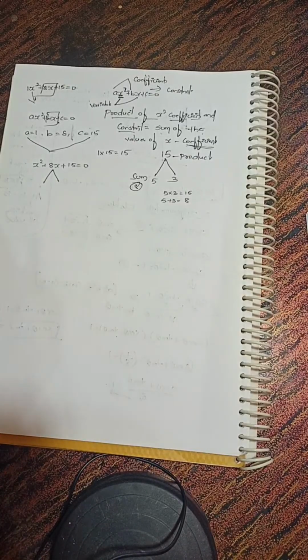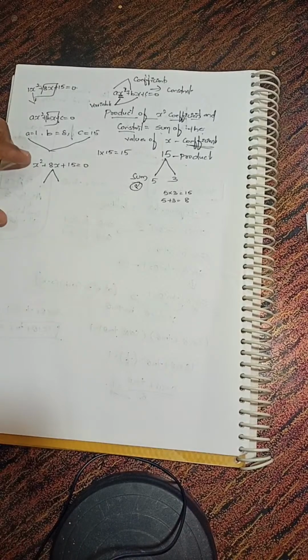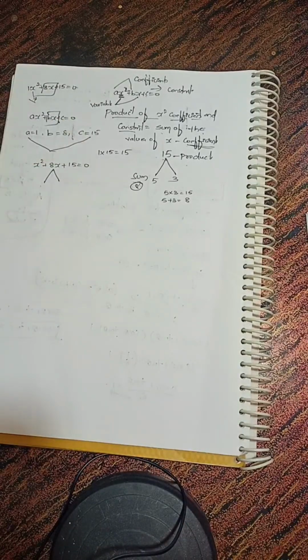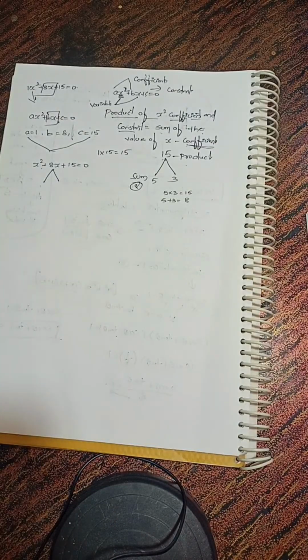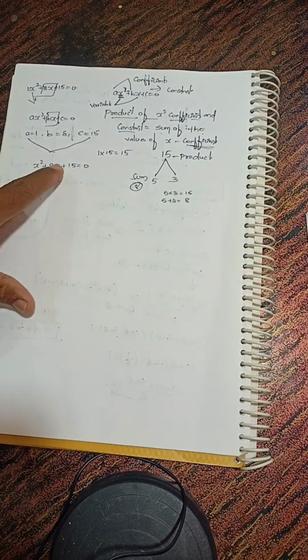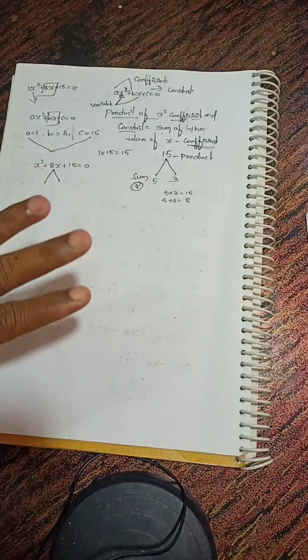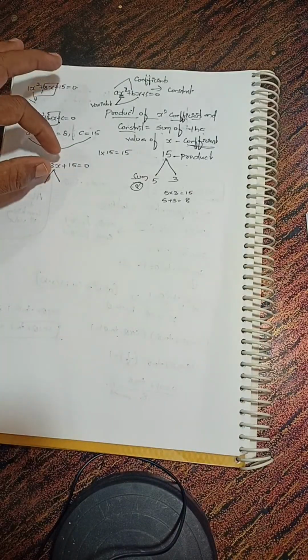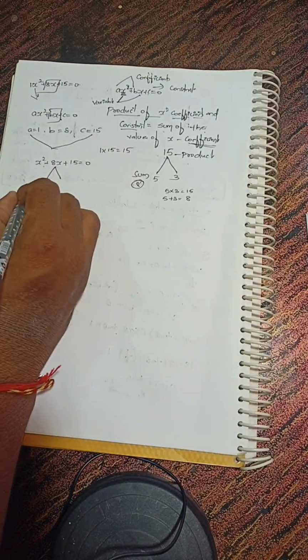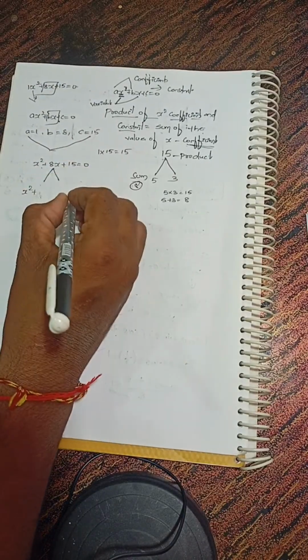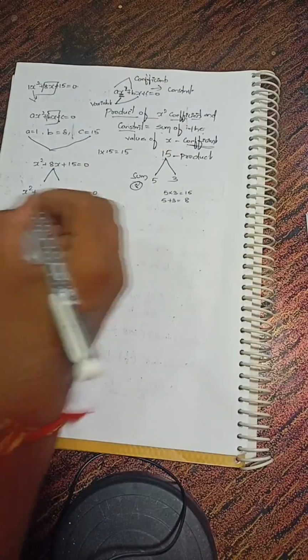We are not going to disturb x square coefficient and 15. So I am writing x square plus, and this 15 as it is, equal to 0.